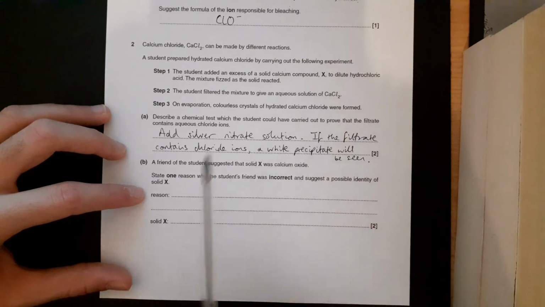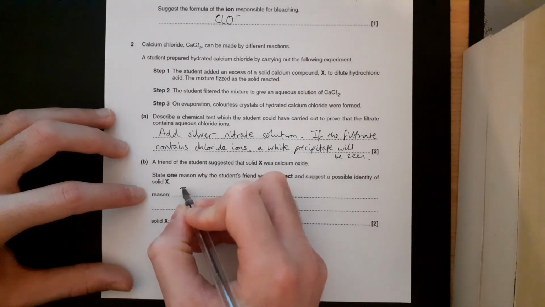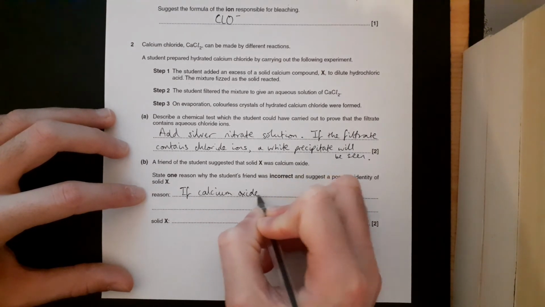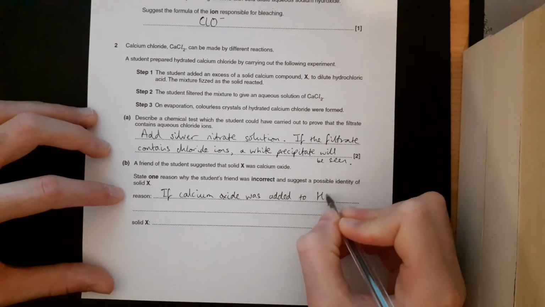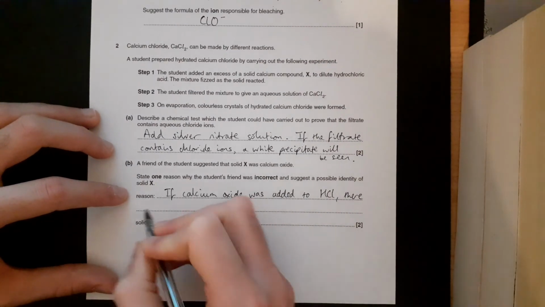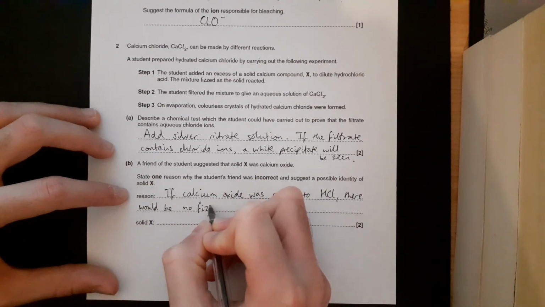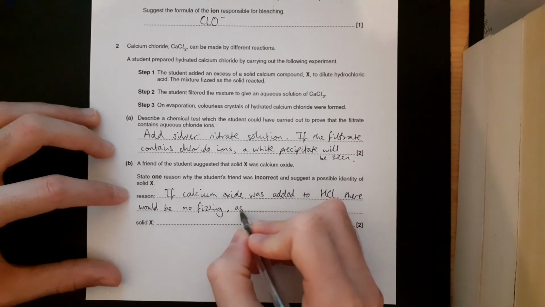There's no fizzing there. So the reason was if calcium oxide was added to HCl, there would be no fizzing, as no gas is produced.